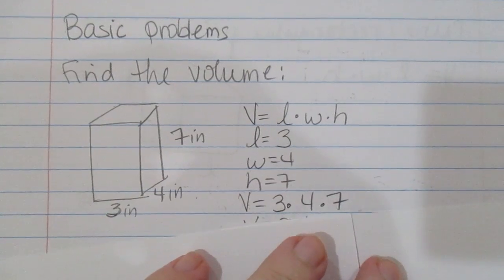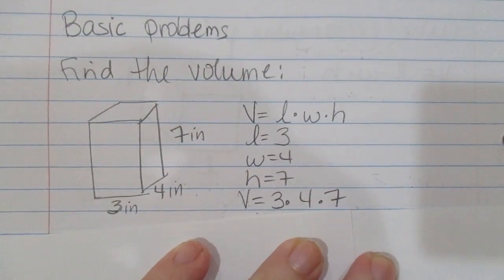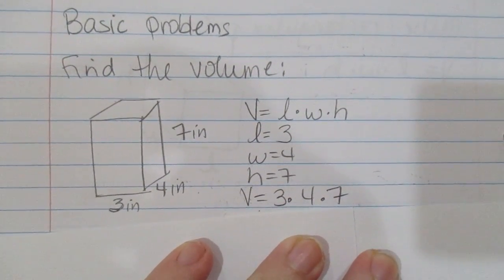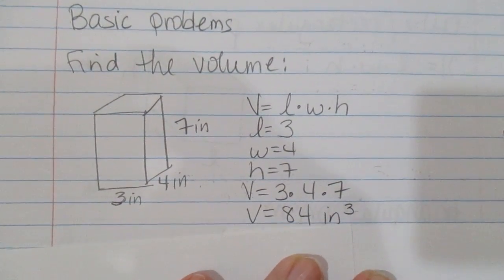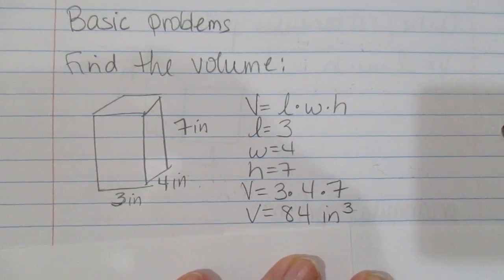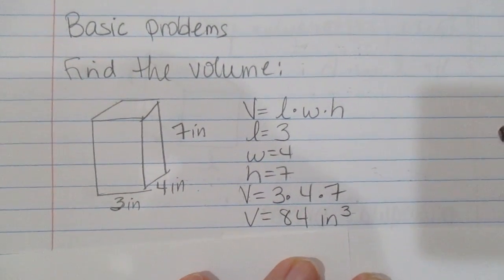Then I substitute my values back into my formula, and I get volume equals 3 times 4 times 7. Well, 3 times 4 times 7 is 84. And since we're talking about volume, it is cubic inches.